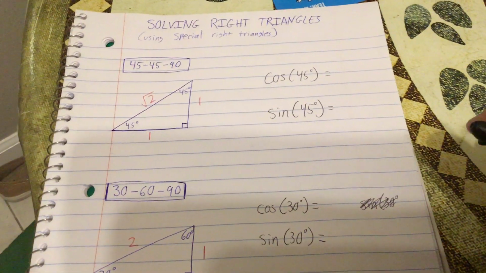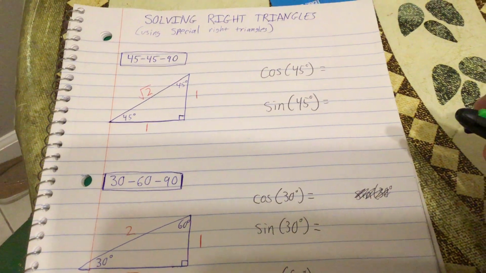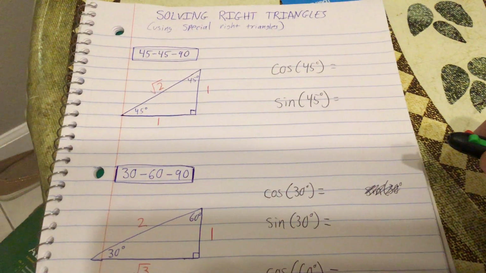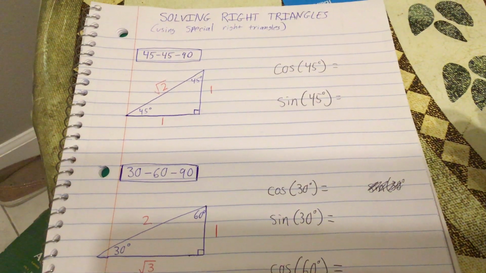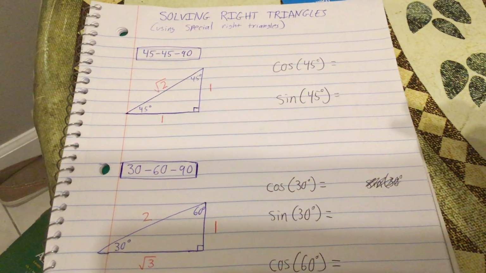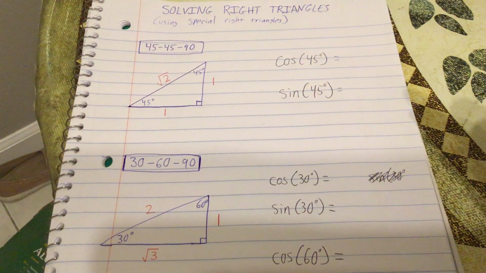All right, geometry. So we're going back to trigonometry, specifically solving right triangles. Previously, I was giving you guys a calculator. However, California standards and the SAT always like problems where you've got the special right triangles, the 45, 45, 90, and the 30, 60, 90.